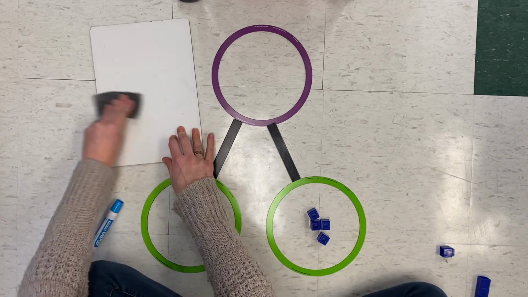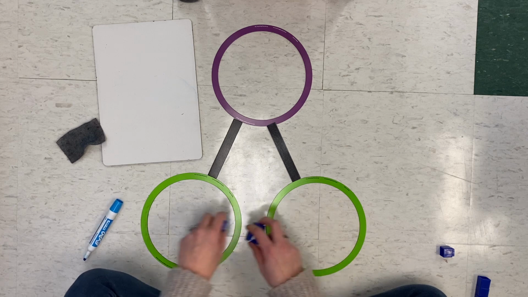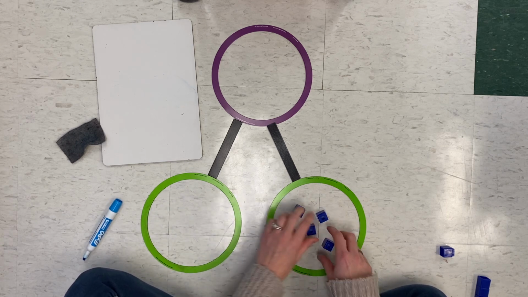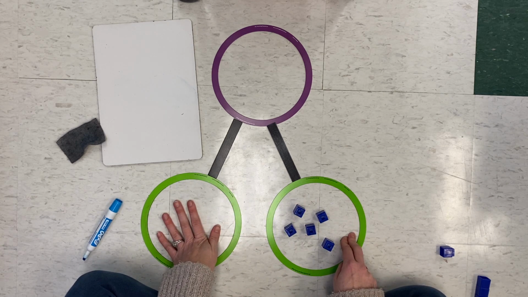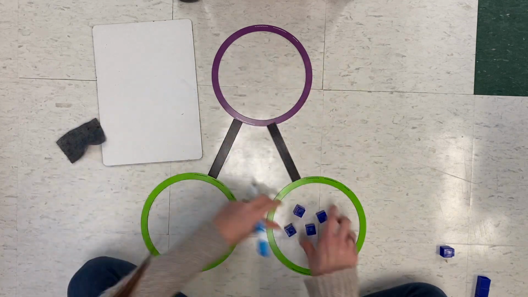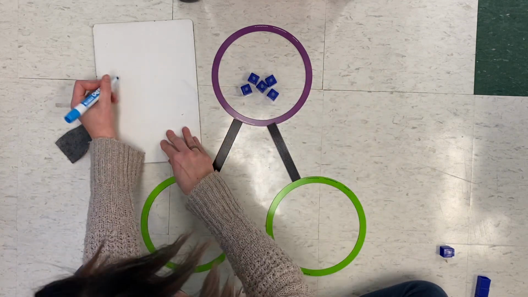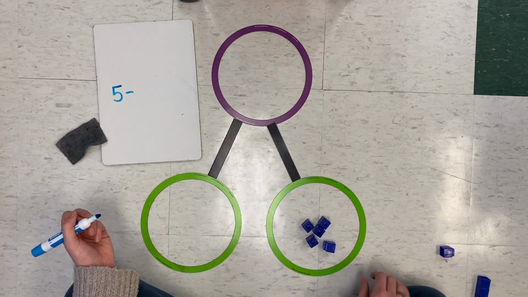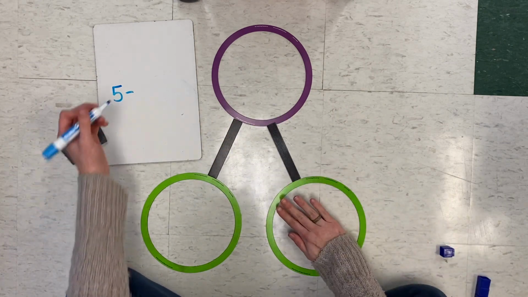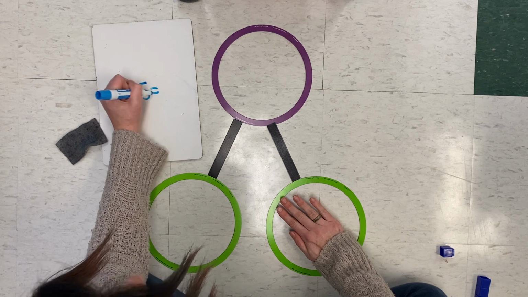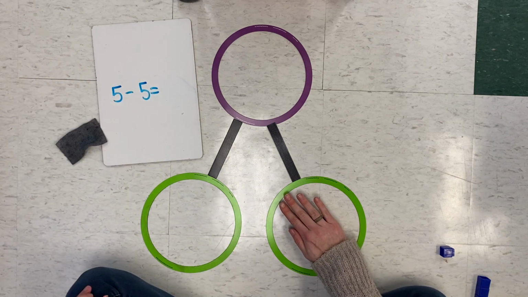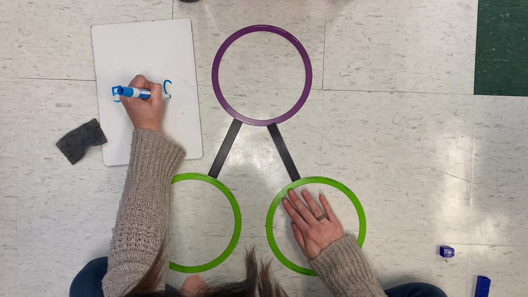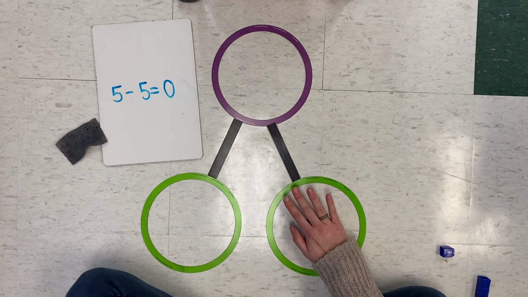Okay, let's try this one. This one's pretty tricky. 5 can also be made of 0 and 5. So I have 5 altogether. 5 is still my whole. And we're going to break it into parts. What happens if I take away this part? If I take away the 5 part, what part's left? 0. I have 0 left.